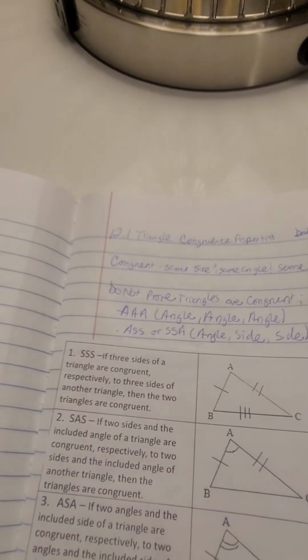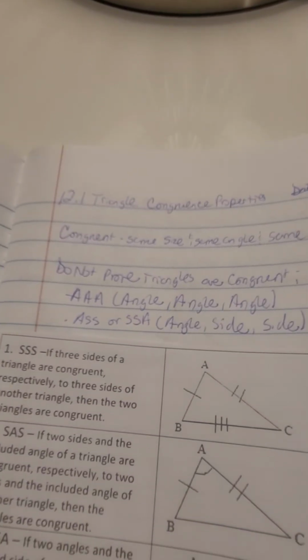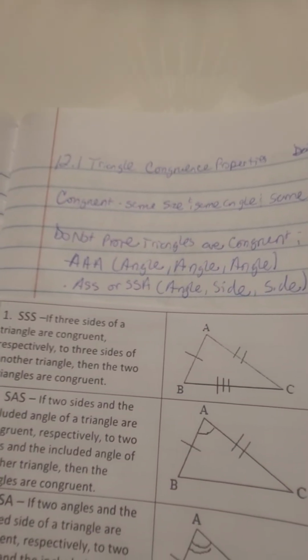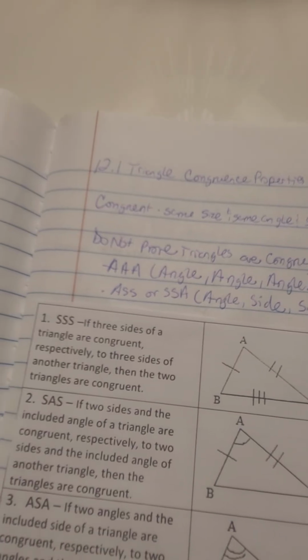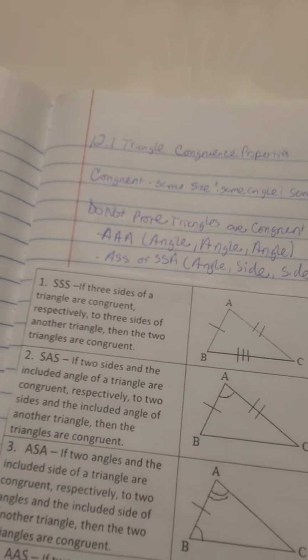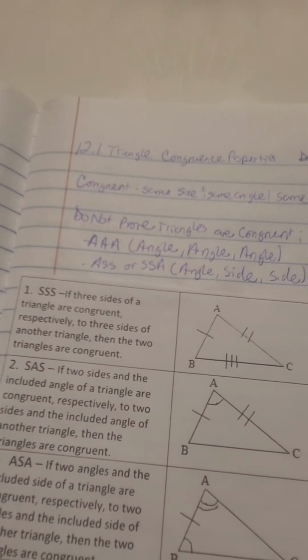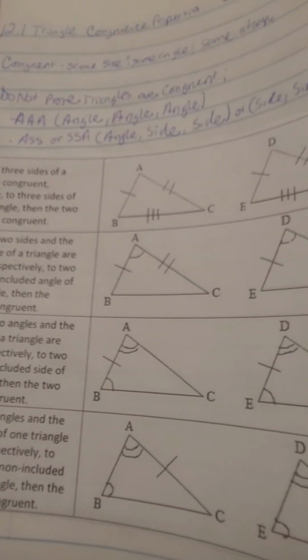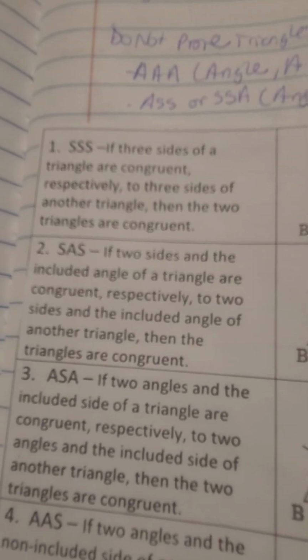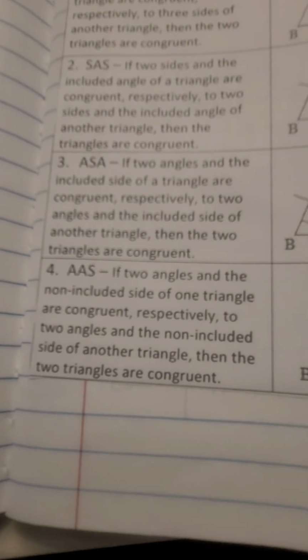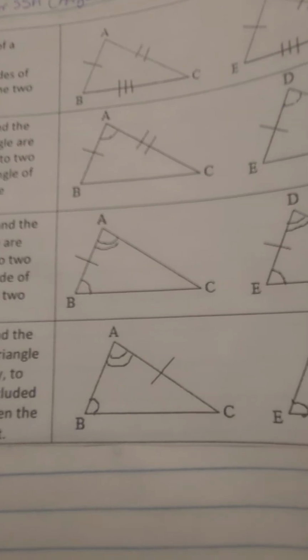And then after that, we learn lesson 12.1, triangle congruent properties. And this is where we learn about the same size, same angle, it has the same shape. They do not prove that they are congruent if it's angle, angle, angle, and angle, side, side, or side, angle, angle. The four that work are side, side, side. Here's an example of that. Side, angle, side, angle, side, angle, and angle, angle, side. Those are the properties that work.